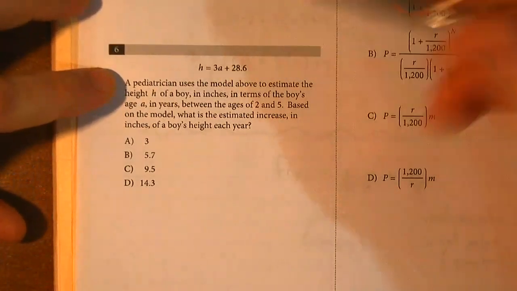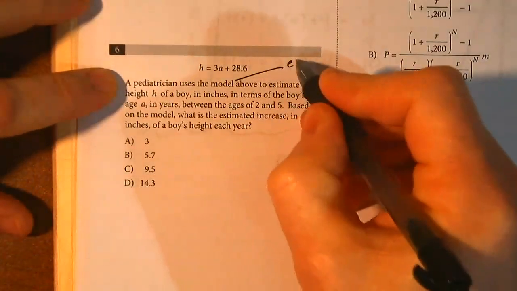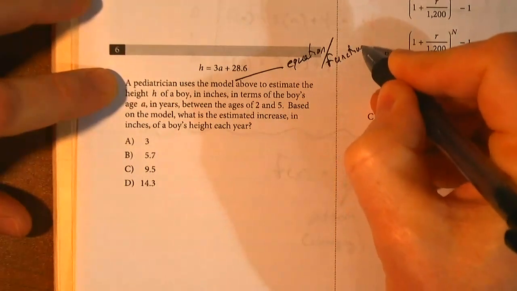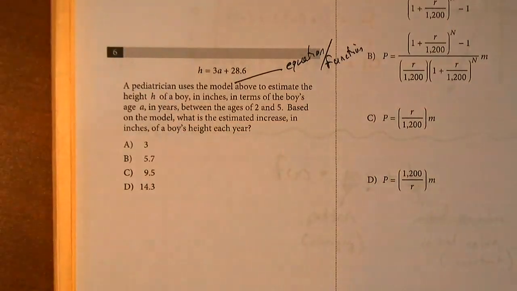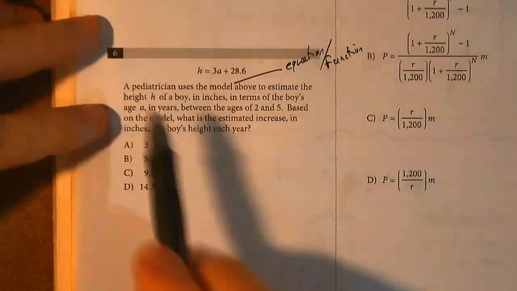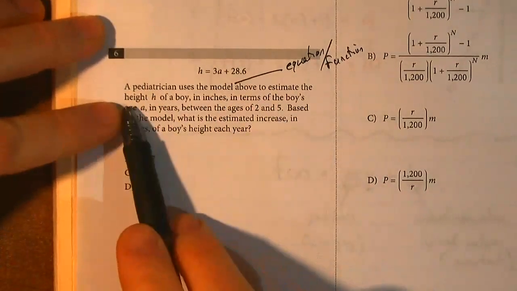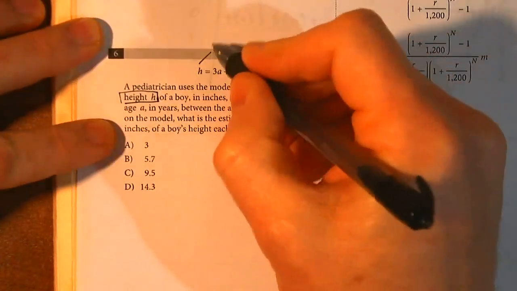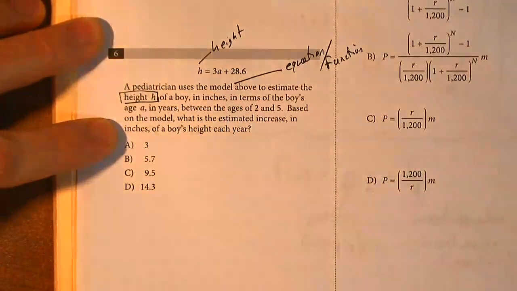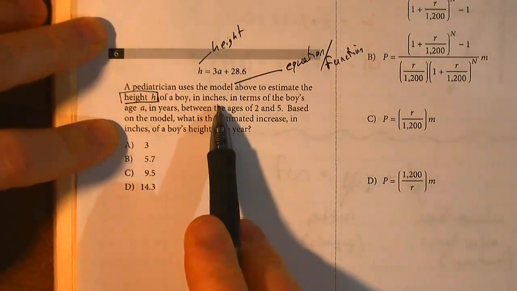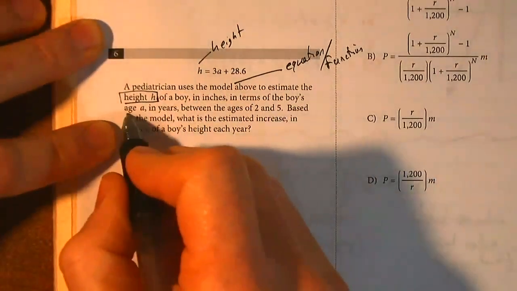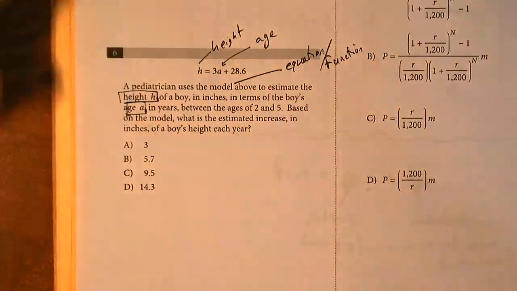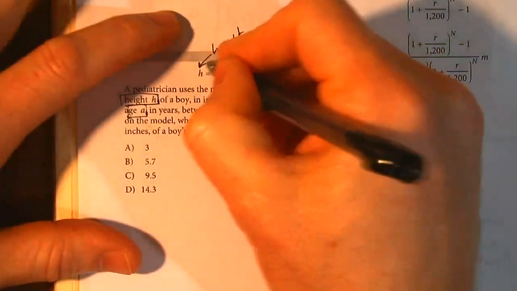A pediatrician uses the model. Remember, model is just another word for equation. And now we have learned that equation can also mean function in this particular context, right? When we're working with linear equations, linear things are always functions. A pediatrician uses the model to estimate the height. H is height, okay? So we're trying to calculate the height of a boy in inches in terms of the boy's age. A is age, how old the boy is, to calculate how tall they are.